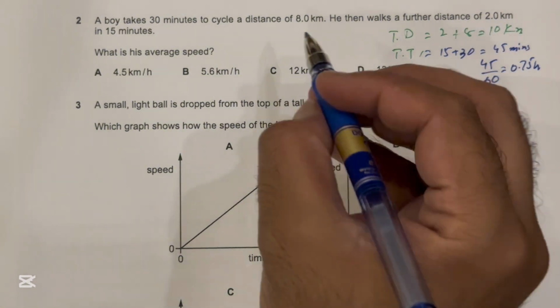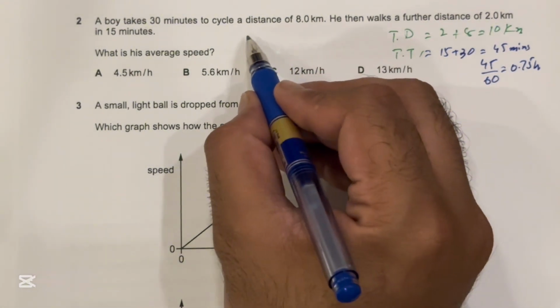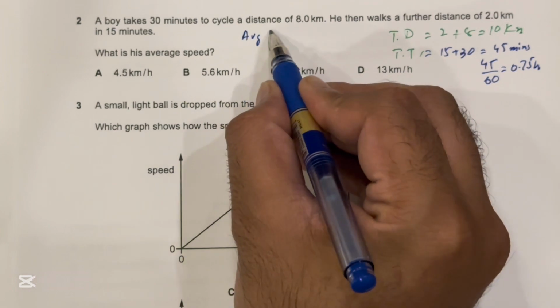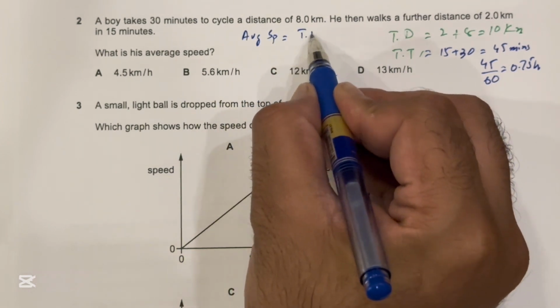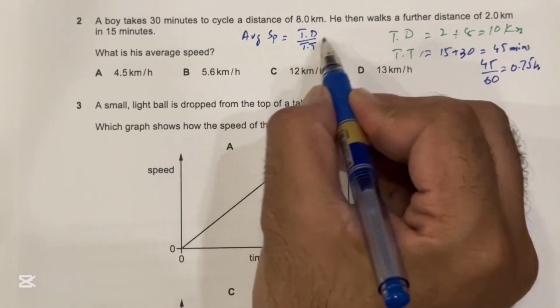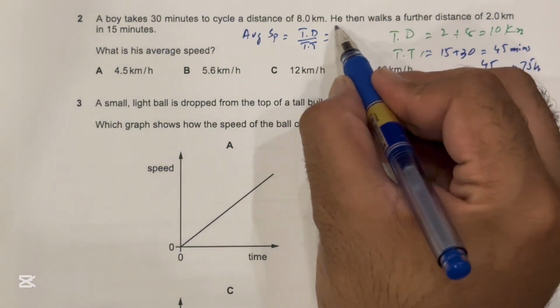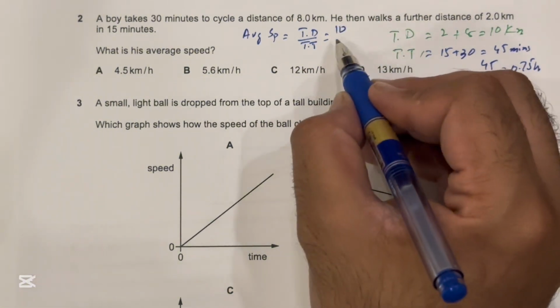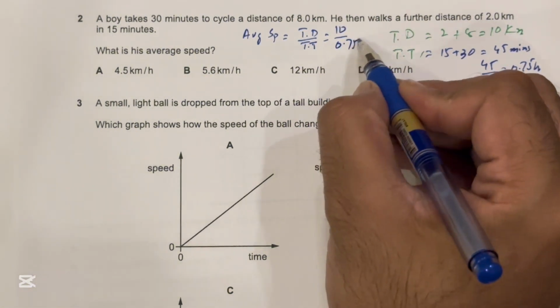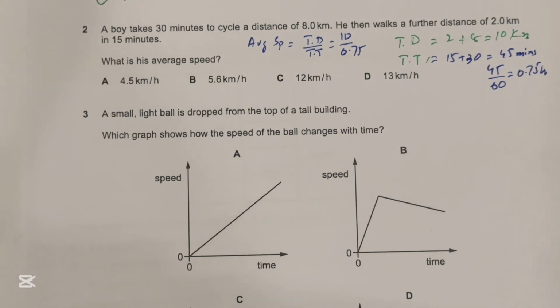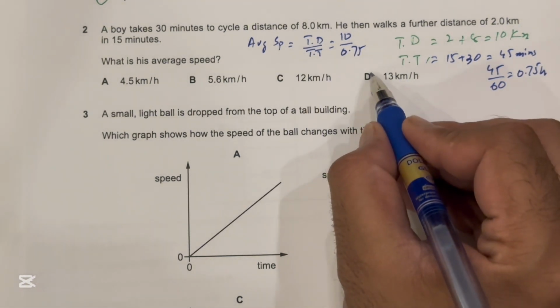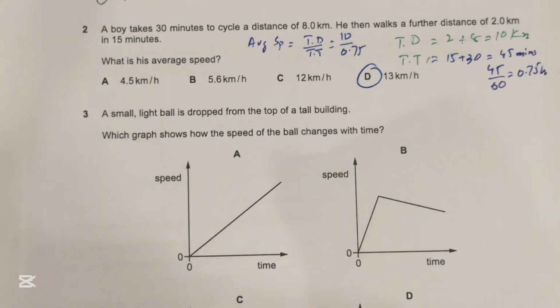Now we know that average speed is equal to total distance divided by total time, and the total distance was 10 and the total time is 0.75. After dividing you get the answer, that is equal to 13.3, and it is closer to 13 km per hour. So this would be your final answer.